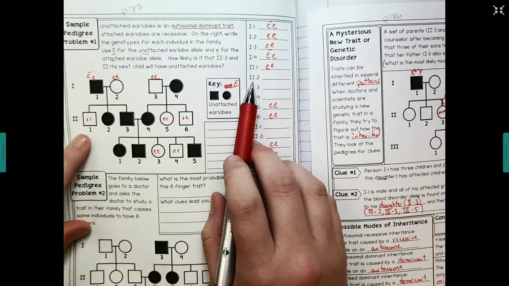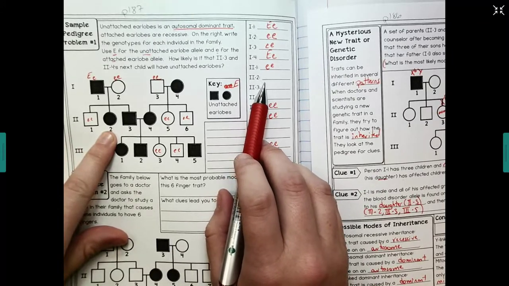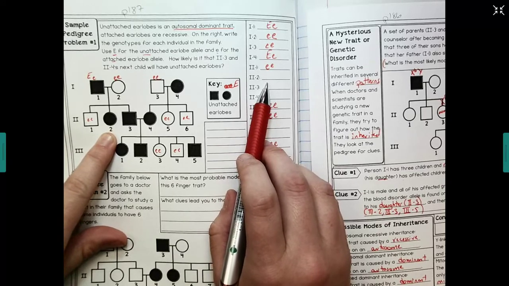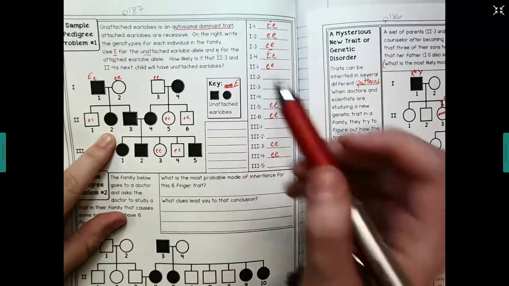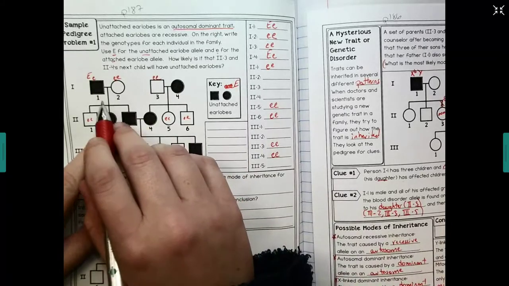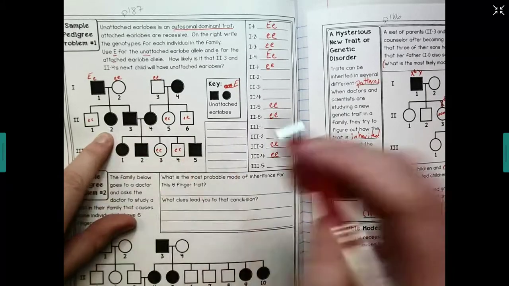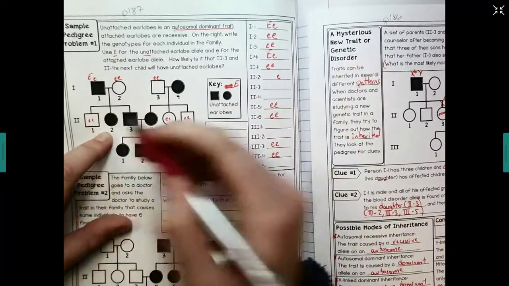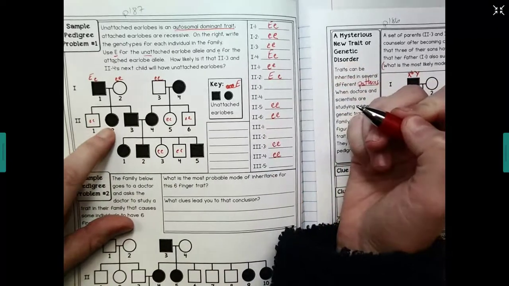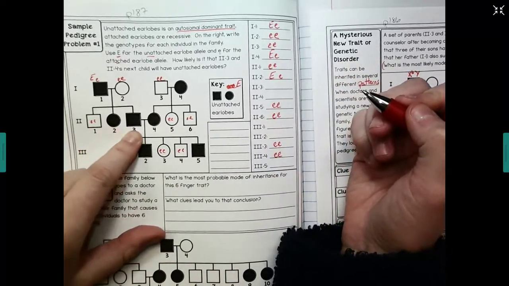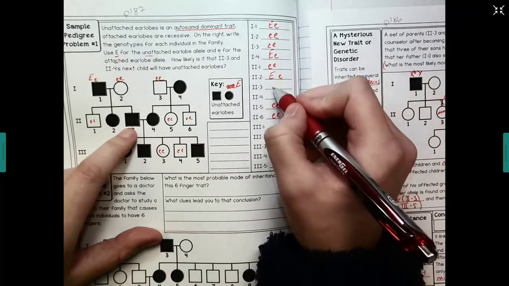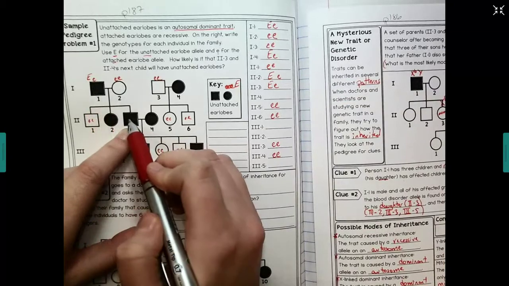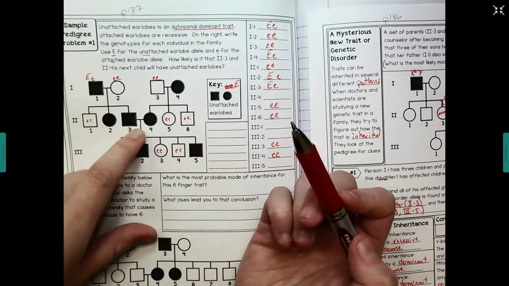Now, individual 2, we are not sure, right? Let me see. They had to get, well, they are affected, right? So from mom, they got a lowercase e, and then from dad over here, they had to get an uppercase e because they're affected. And then the same thing for the brother, right? He has to be heterozygous. Mom gave the lowercase e, dad gave the uppercase e, so it had to be that way.